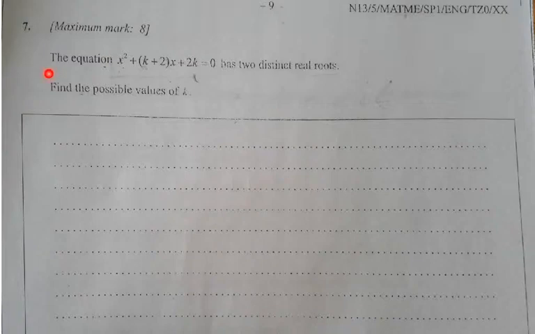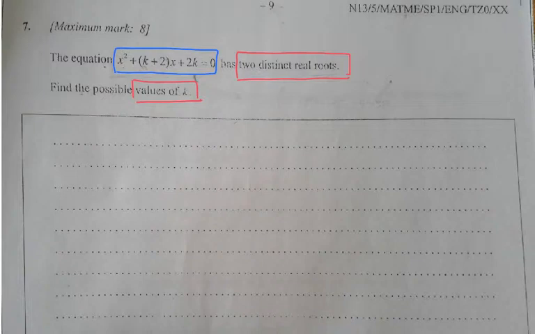What does it say? The equation x squared plus (k plus 2)x plus 2k equals 0 has two distinct real roots. Find the possible values of k. Alright, so what is going on? We have a quadratic function over here, and they say it has two distinct real roots, so it has two solutions. And they ask me what the possible values of k are. That implies already that we're looking for more than just one answer.